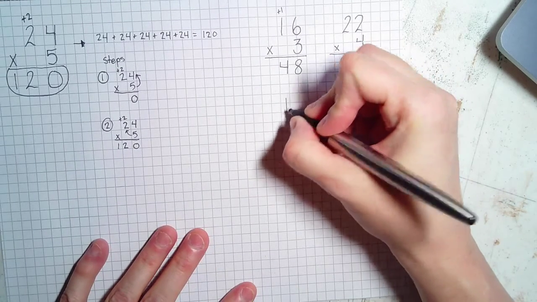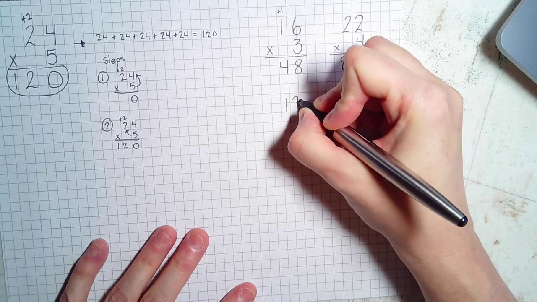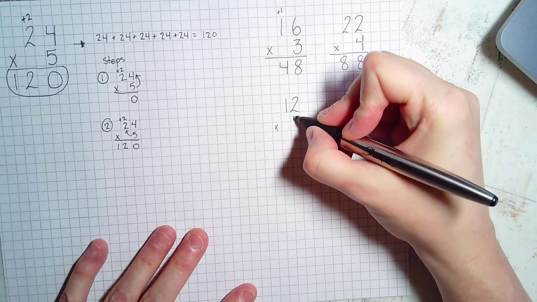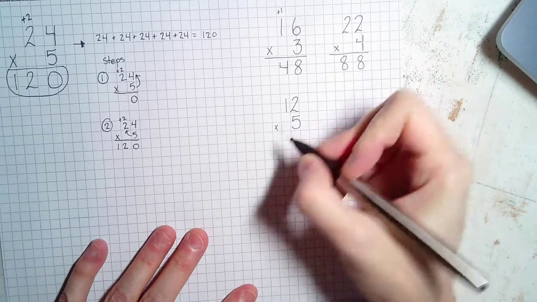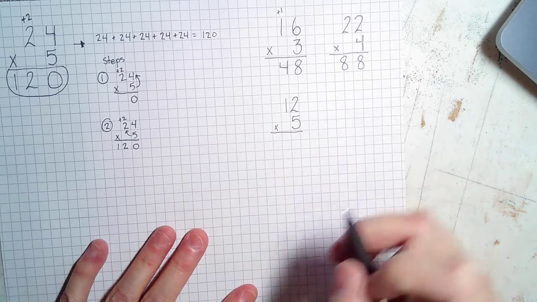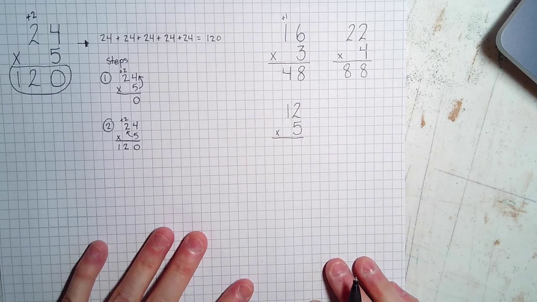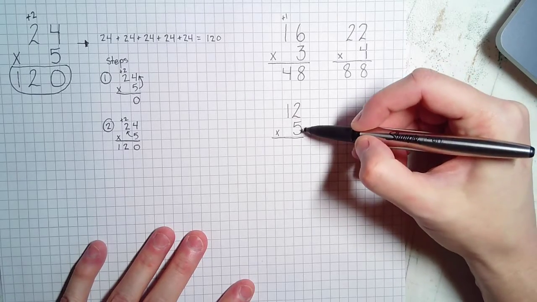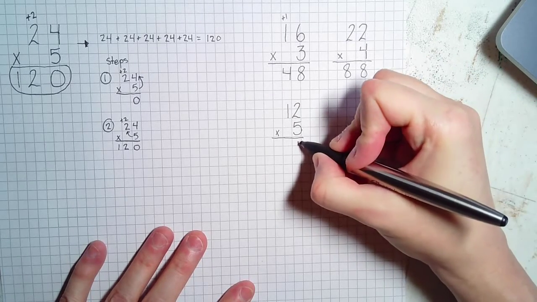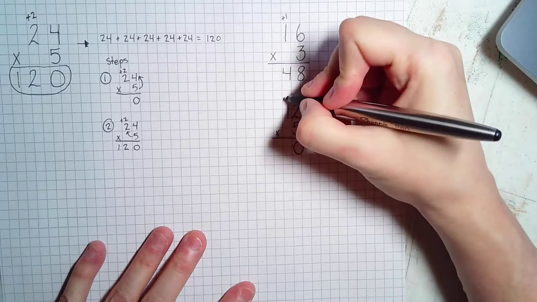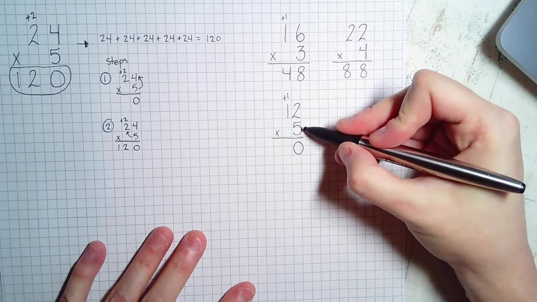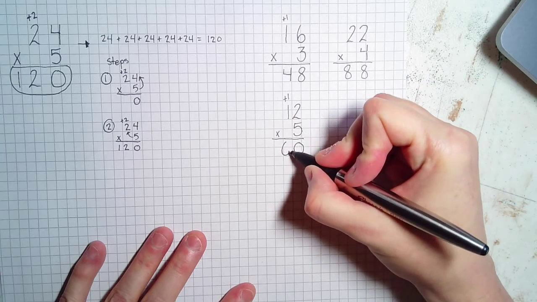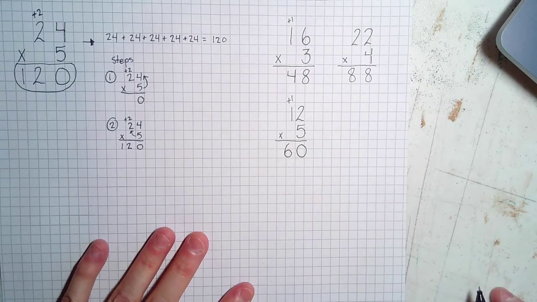Let's do 12. Lots of 2's today. 12 times 5. Okay. Pause the video and go ahead and solve this. All right, now that you're back, 5 times 2 is 10. And I'm going to carry that 1. 5 times 1 is 5, plus 1 is 6. So the answer is 60.